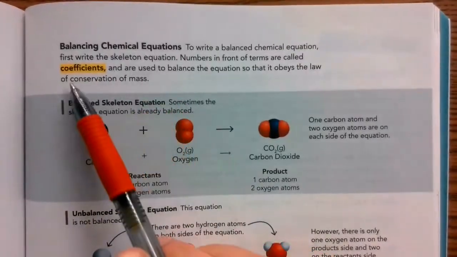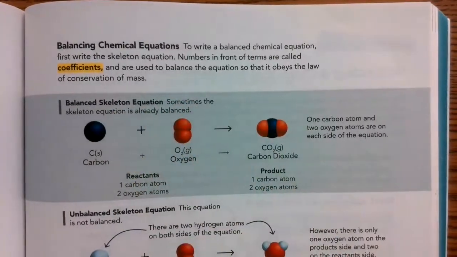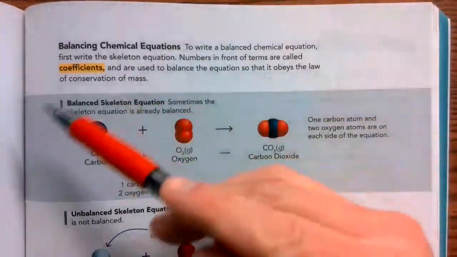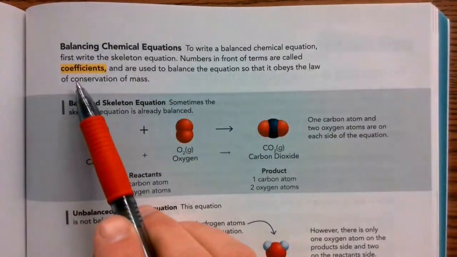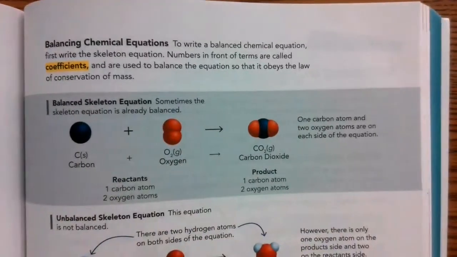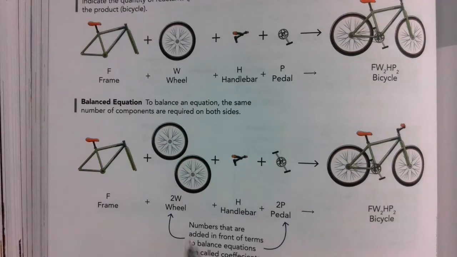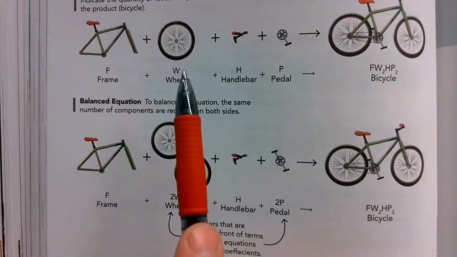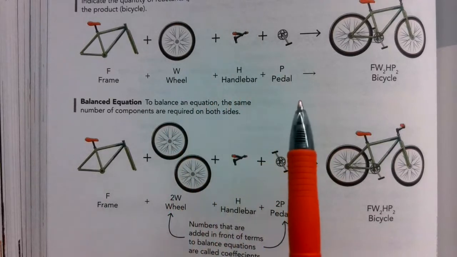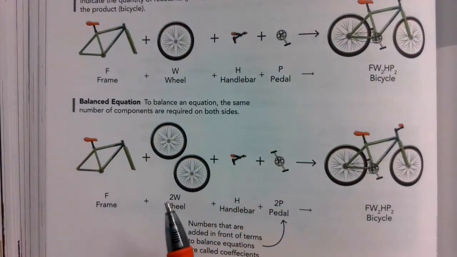Let's start here. So here's another vocab word you gotta know, and it's coefficient. To balance a chemical equation, first write the skeleton equation. Numbers in front of terms are called coefficients, right? We added a coefficient to this example over here. Do you notice how there's two wheels instead of just one wheel, right? Because up here is just a wheel. It was just showing you the parts from the skeleton equation. But now we're trying to balance the equation, so we added a coefficient of 2 here, okay?